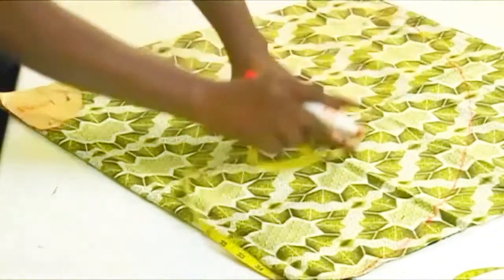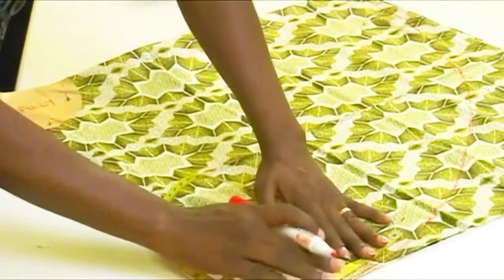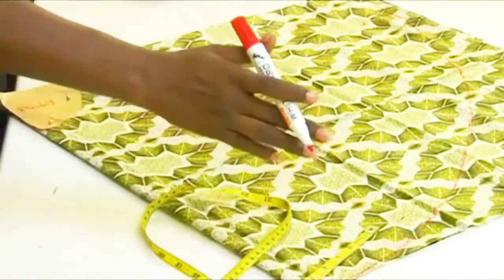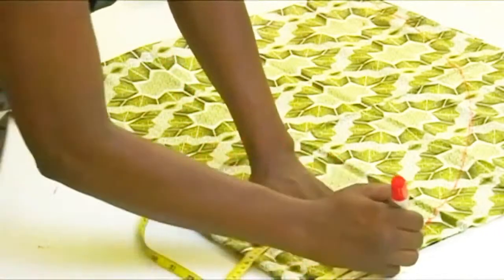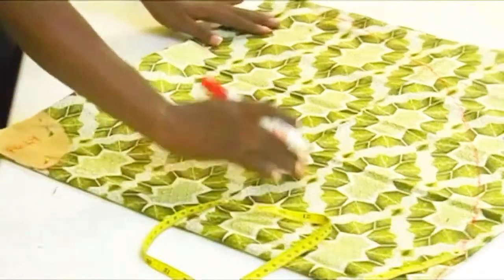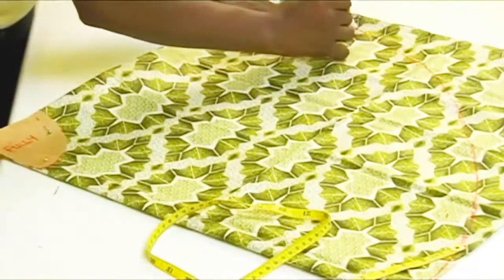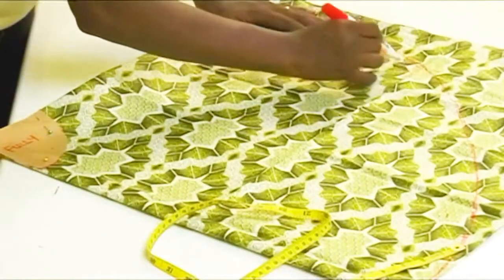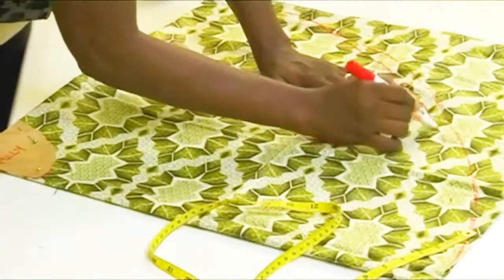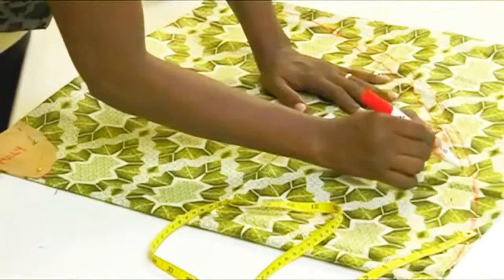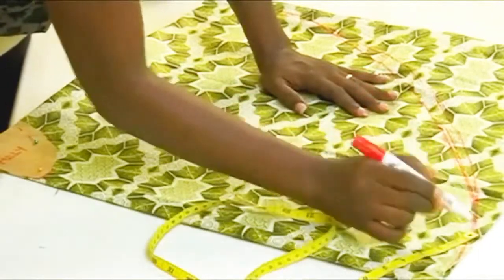This is 6 inches. Now if the fabric is bigger, maybe when we're making a semi-flared skirt, we'll see that we may need to take more than 6 inches, maybe about 8 inches. So what I'm going to do now is just take it from there and correct that part. You can see as I try to blend it back into my 6 inches.